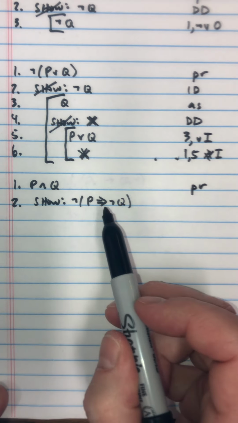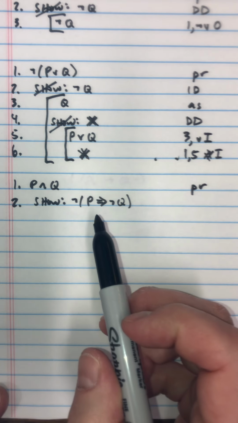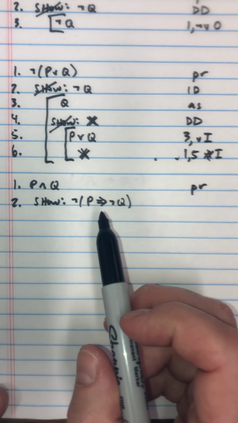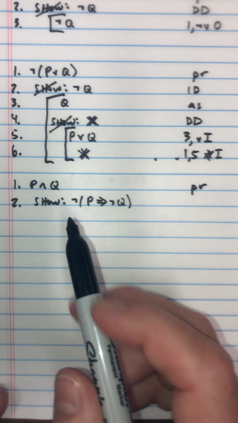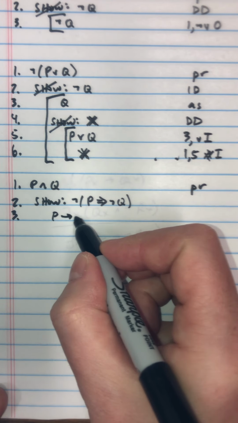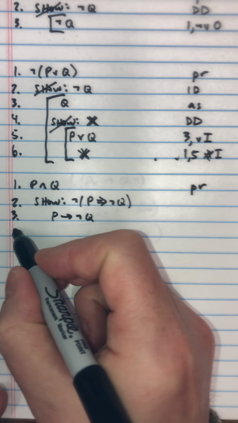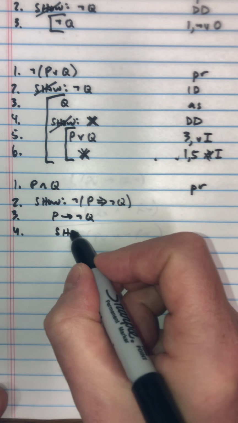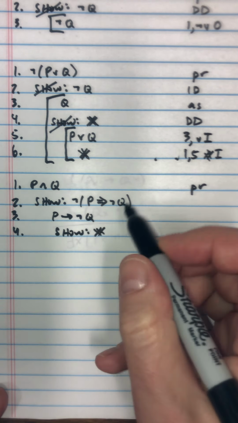Now, you might be tempted to try conditional derivation here, but remember you can't, because conditional derivation only works when the main connective of your show line is an arrow. And in this case, our main connective is actually a not. But we can do indirect derivation. We get to assume the opposite, P arrow not Q, and then try to show a contradiction.